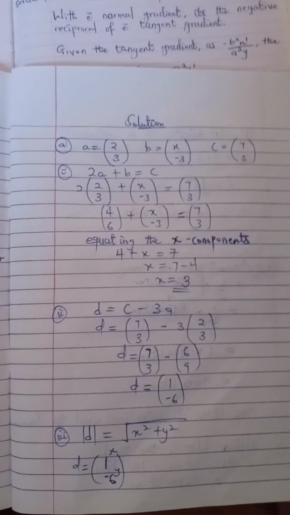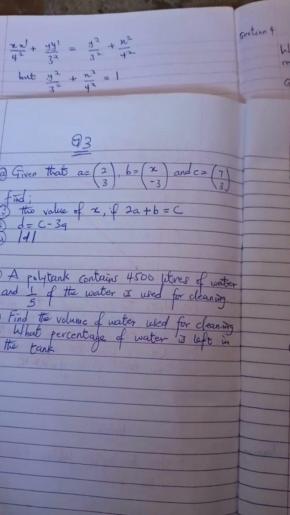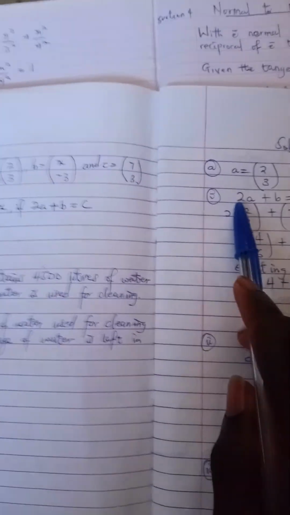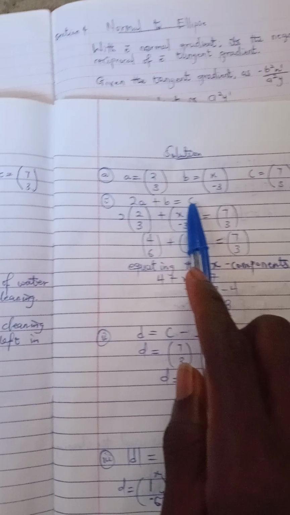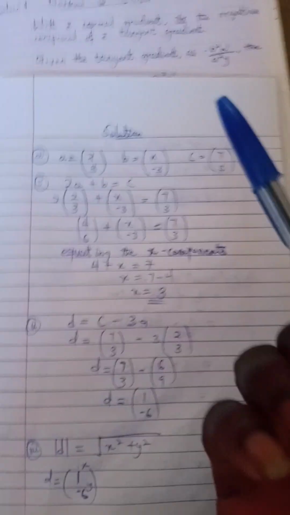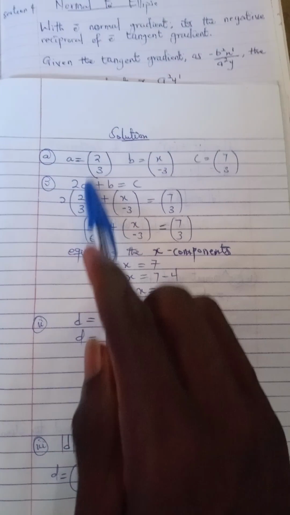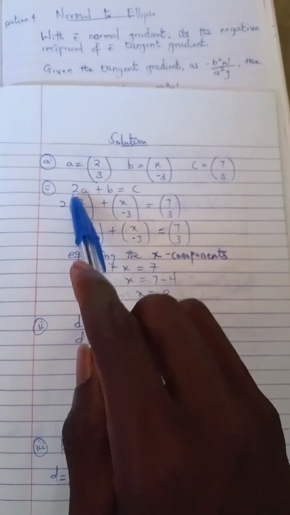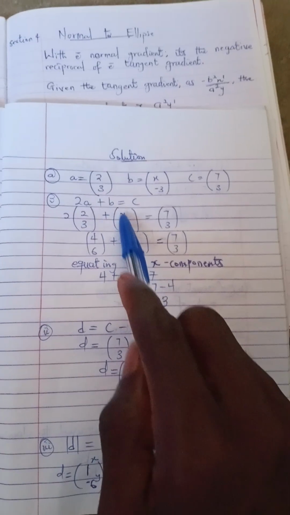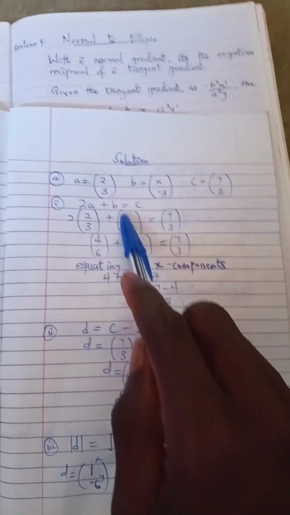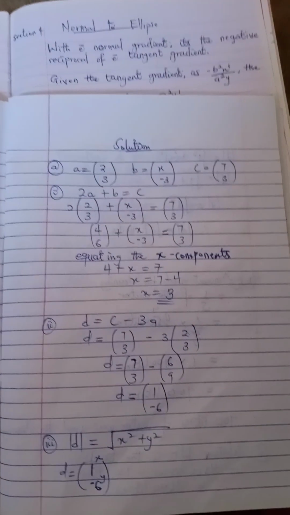Now, looking at the vectors given, A is equal to (2, 3), B is equal to (x, -3), and C is (7, 3). We are finding the value of x if 2A + B = C. A question like this, which is equality of vectors, is the same as solving by substitution. So you have 2A, and the vector A is (2, 3). Wherever we see A, we substitute the vector (2, 3), plus B, and the vector B is (x, -3), is equal to C, which is (7, 3). So that is a substitution there.